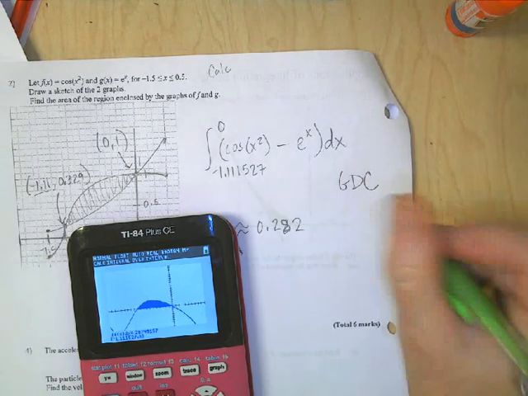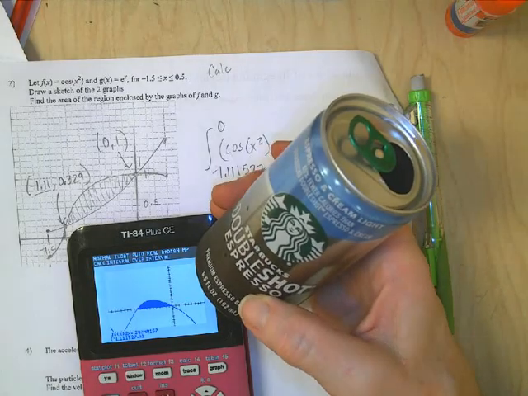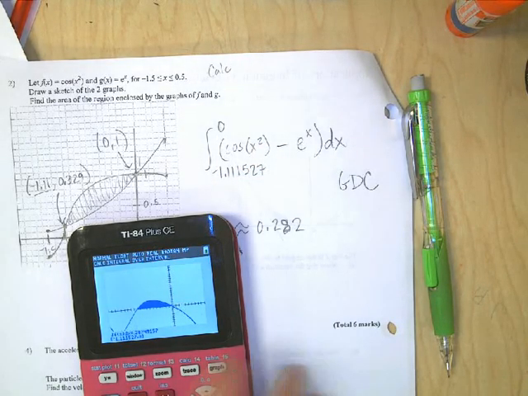Okay, clearly I need more of this because I am not thinking straight. All right, sorry about that. That was way longer than it needed to be.